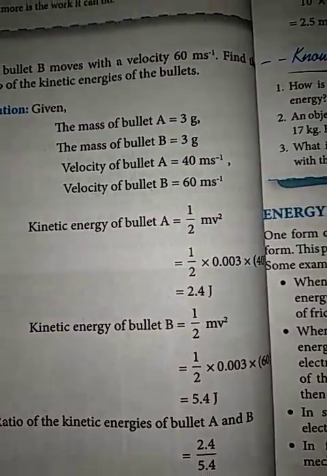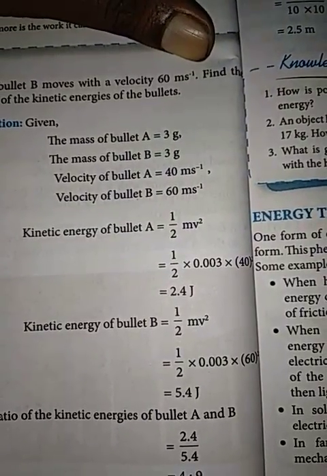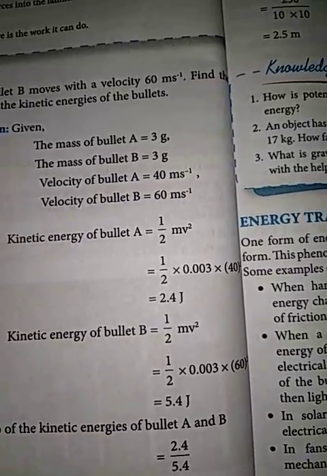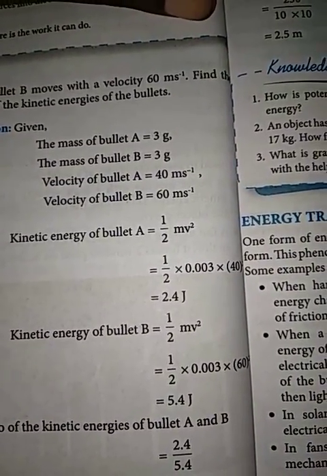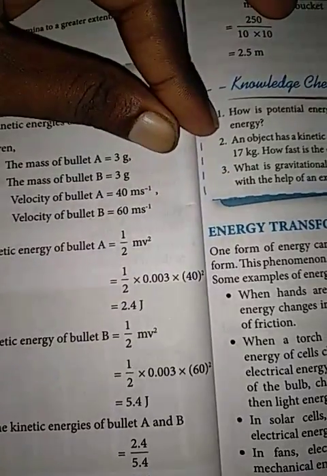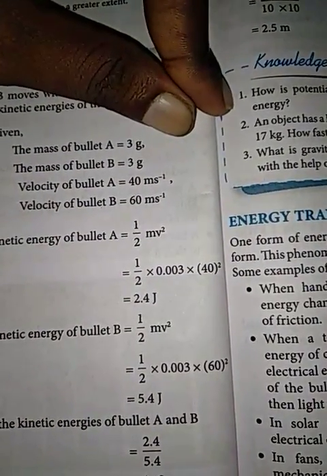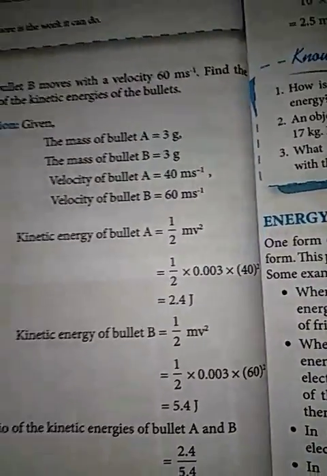So kinetic energy of bullet A is equal to half into mv square. Now substitute the corresponding values. Half into m, 3 gram. We convert the gram into kilogram, so it becomes 0.003 kilogram into square of 40, so that gives 2.4 joule.